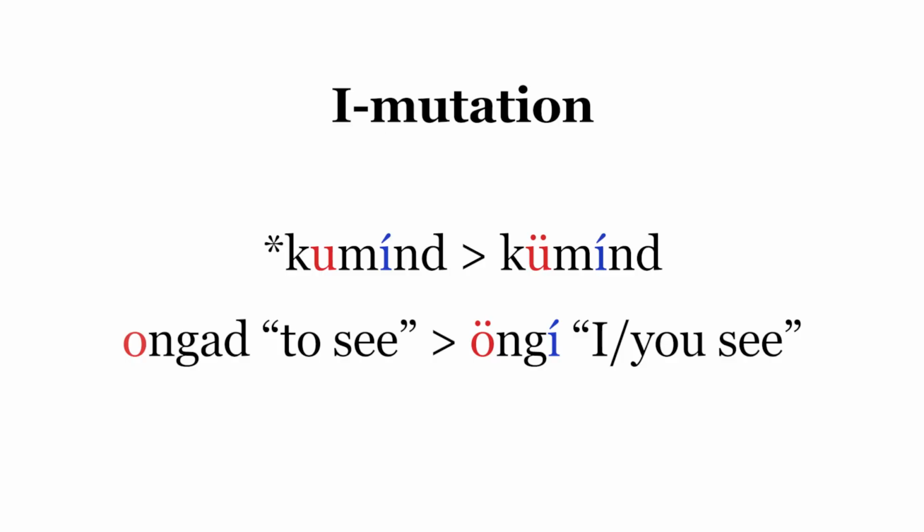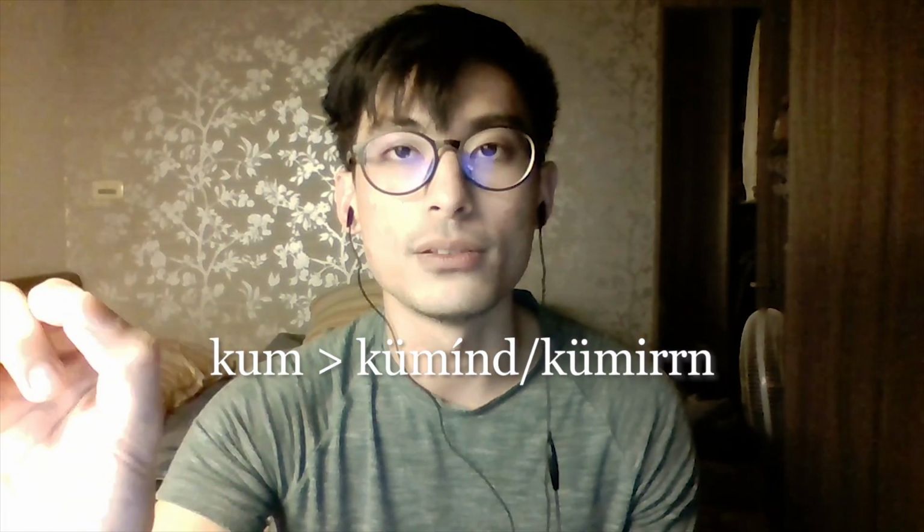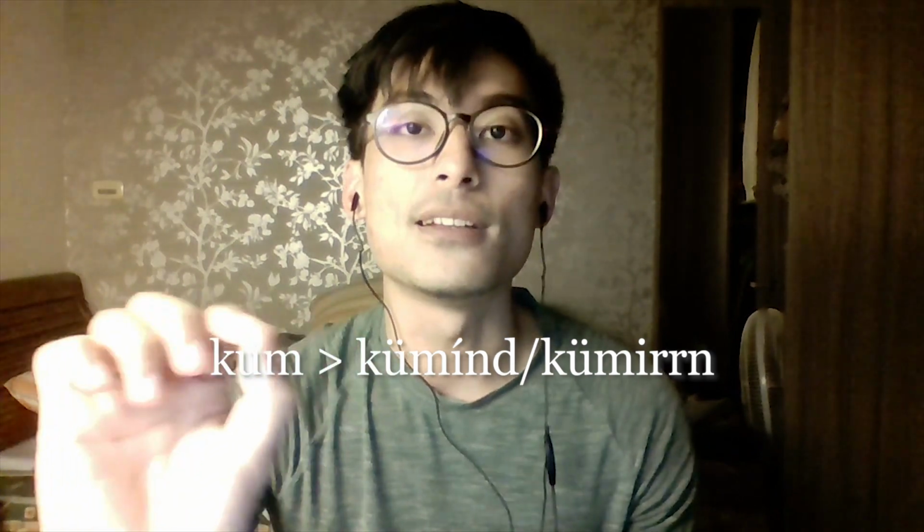So in this case, I will change the prefix syllable u in kummint to u, as in immutation. You can also see in the word ongat to uni when attached to the e sound. Therefore, kun to kummint and kummieren is more easily pronounced.